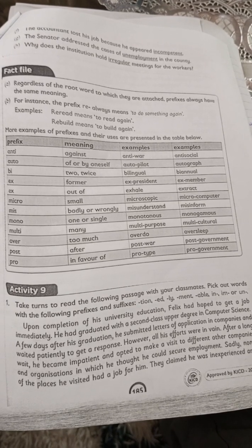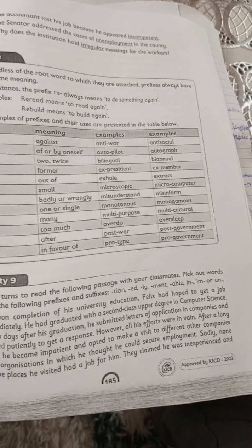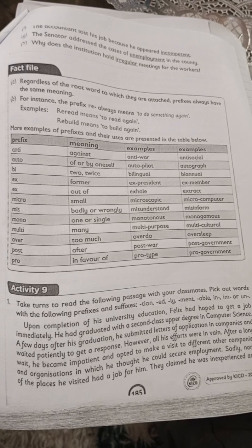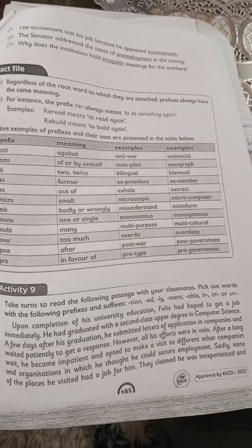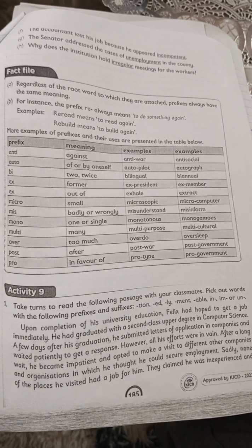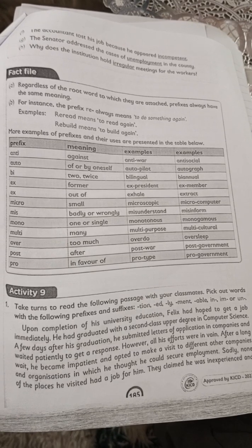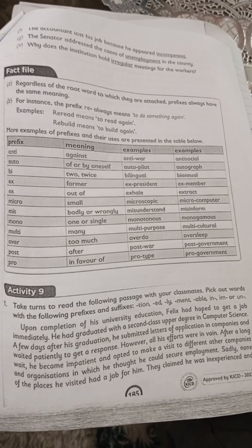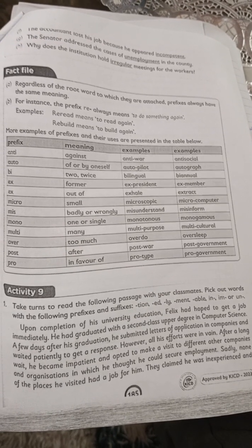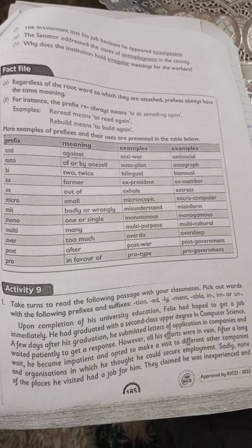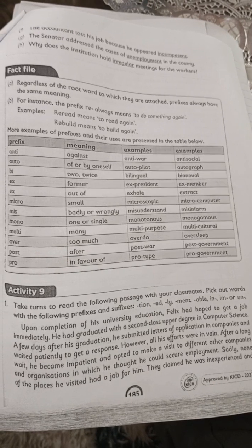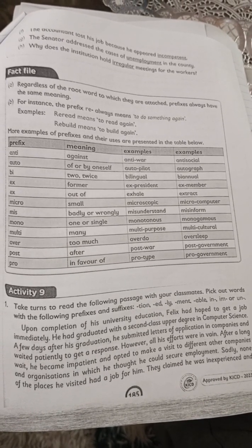Upon completion of his university education, Felix had hoped to get a job immediately. He had graduated with a second-class upper degree in computer science. A few days after his graduation, he submitted letters of application in companies and waited patiently to get a response. However, all his efforts were in vain. After a long wait, he became impatient and opted to make a visit to different other companies and organizations in which he thought he could secure employment. Sadly, none of the places he visited had a job for him.